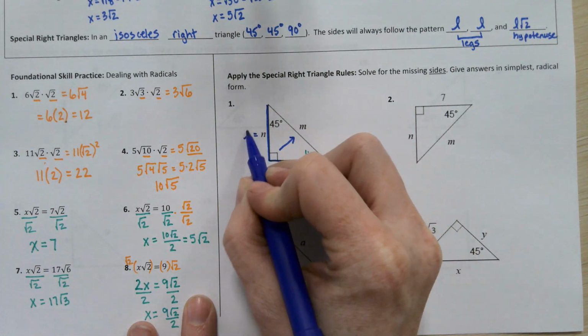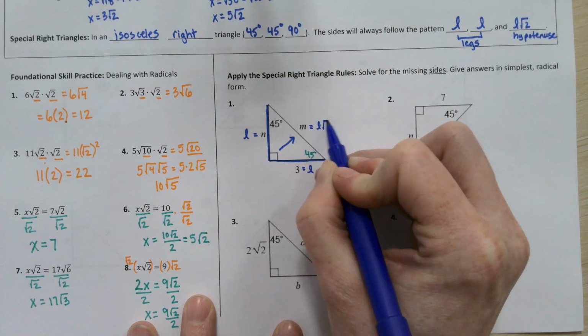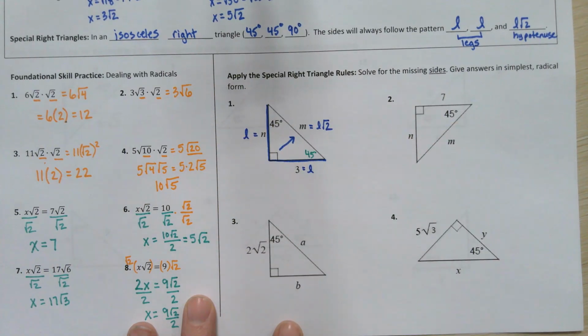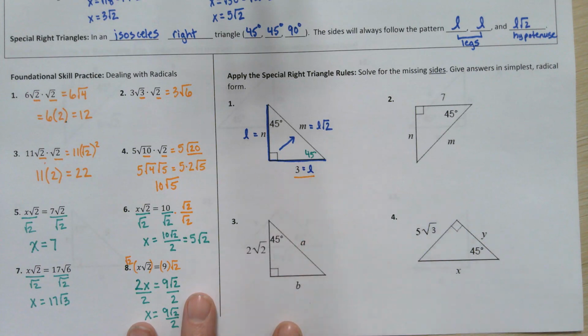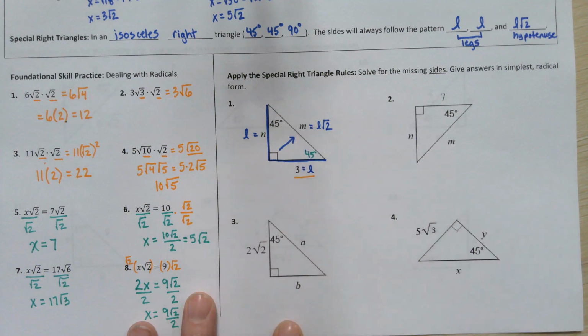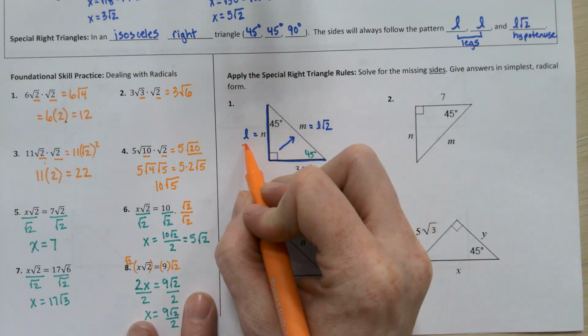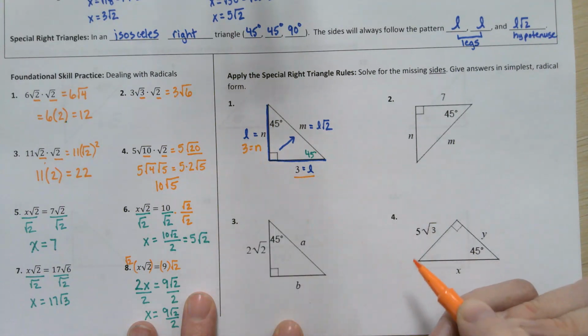So both of these will be equal to L, and then this will be equal to L root 2. I can see that I already know what L is equal to. So now that L is equal to 3, I can take that 3 and plug it in everywhere else I see an L. So this basically becomes 3 equal to n, and I'm done solving for n.